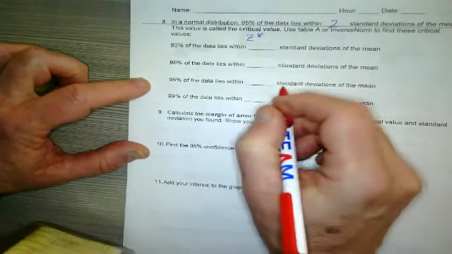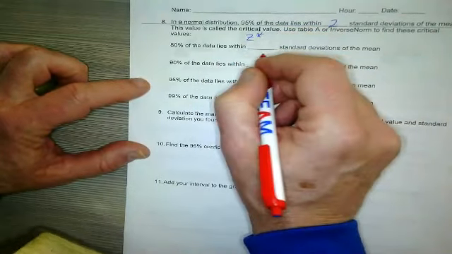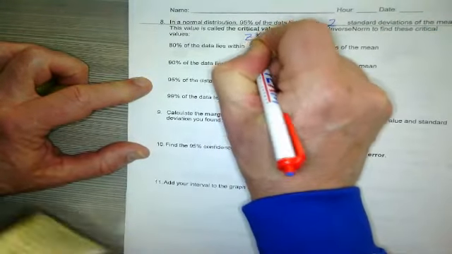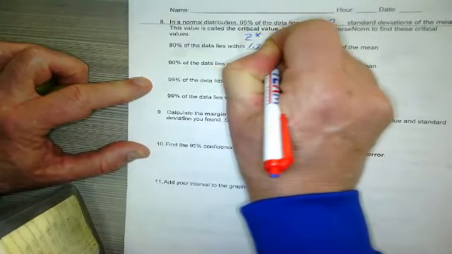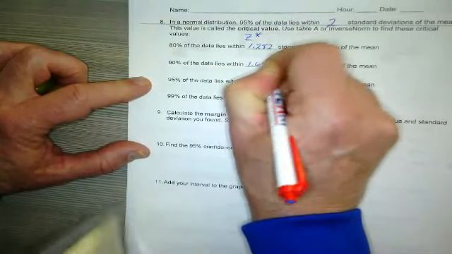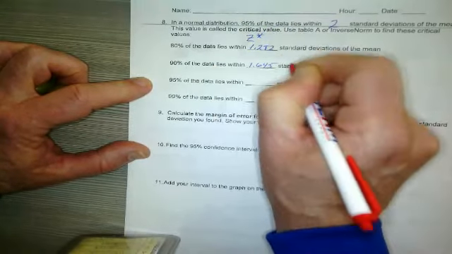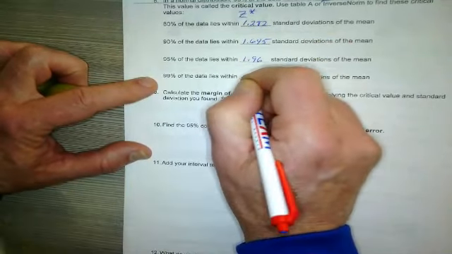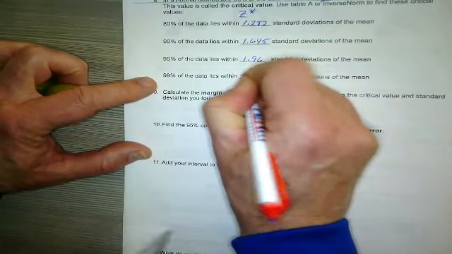To find z stars, we can use the table or the inverse norm, but I'll just tell you those numbers. This is 1.282. This value is 1.645. These are important when finding the confidence interval. This is 1.96, and for 99%, it's 2.576.